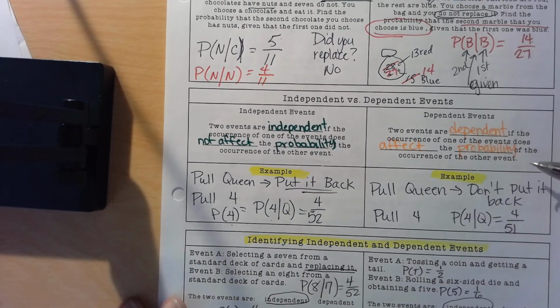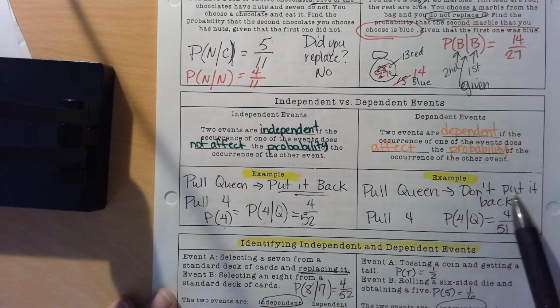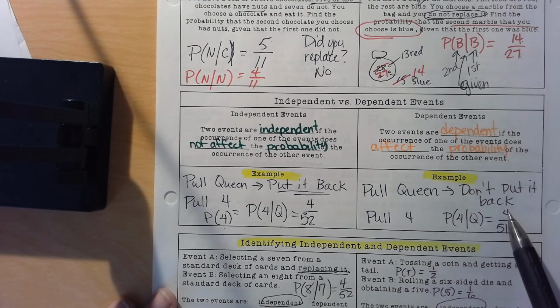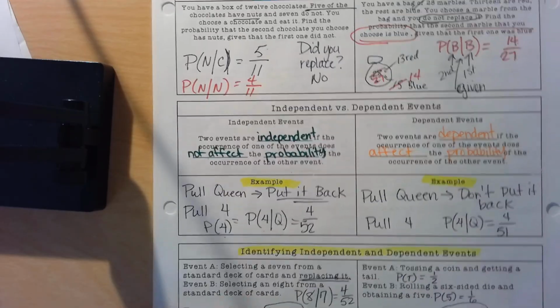Dependent events is a situation where the second probability is affected by the first. So we pull out the queen, we don't put it back, that reduces our deck size, and then we pull out a 4. There are 4 4s in the deck out of 51 now in the deck.